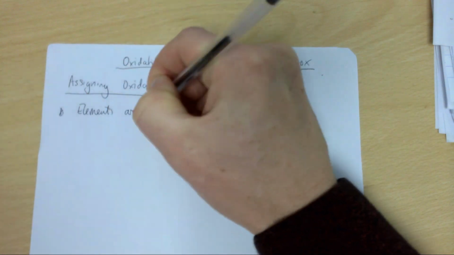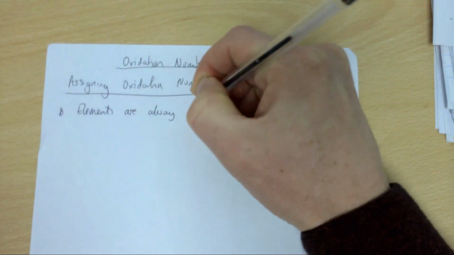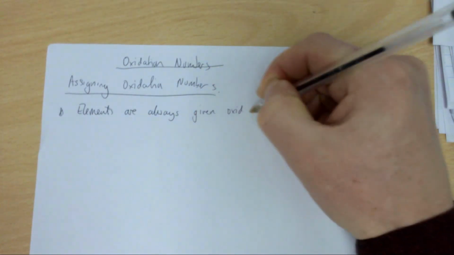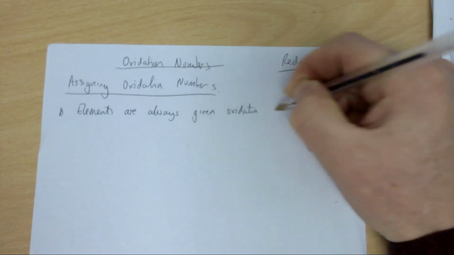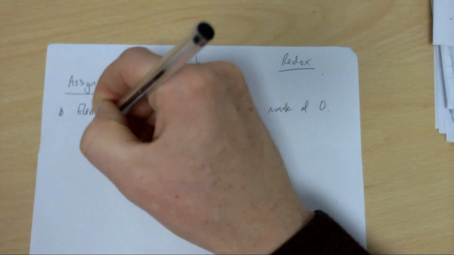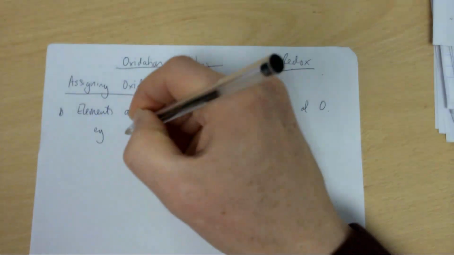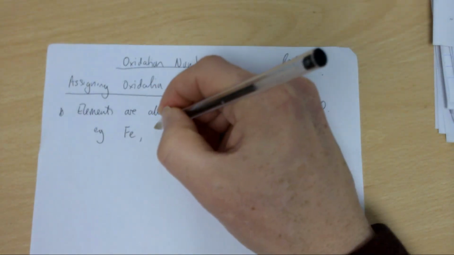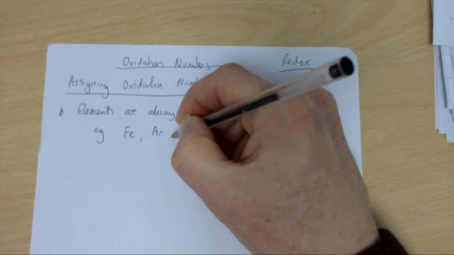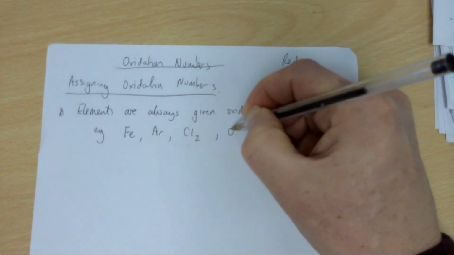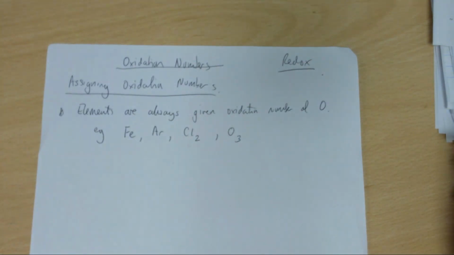So elements are always given an oxidation number of 0. And I'll give you some examples. It could be simply an element of a metal or a noble gas, or it could be diatomic elements like chlorine, or it could be funky ones like ozone, which is 3 oxygens joined together.